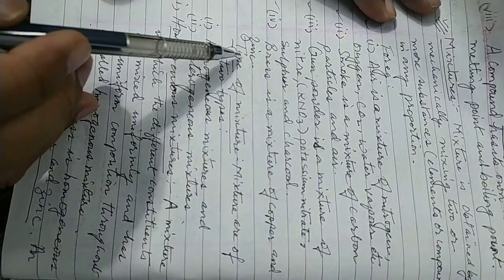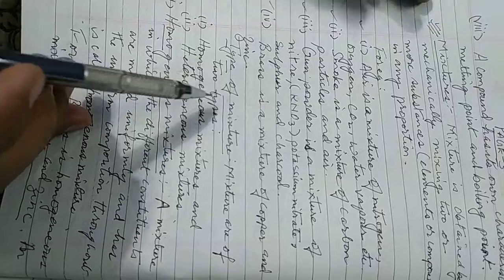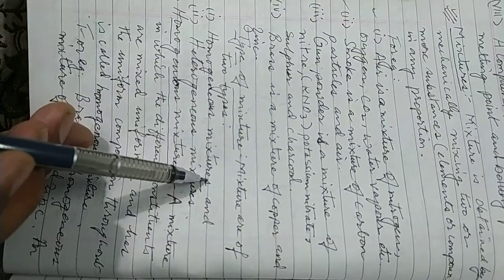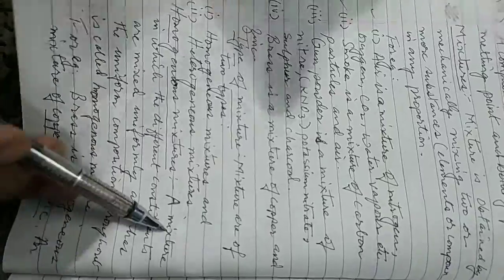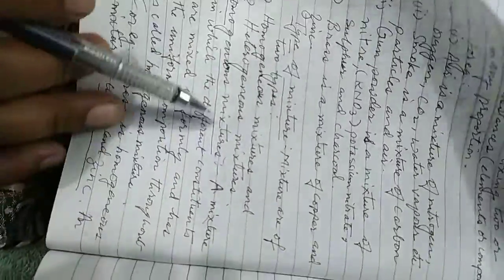Then we see there are different types of mixtures. One is a homogeneous mixture, another is a heterogeneous mixture. Now, what are homogeneous mixtures? Here we see the example of a homogeneous mixture.